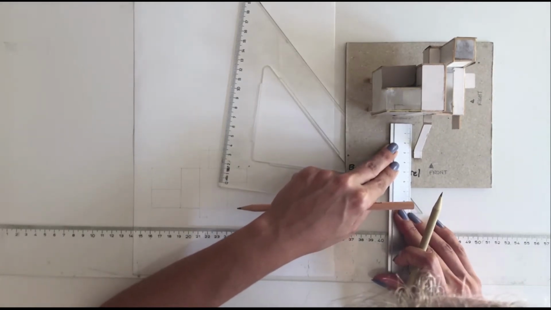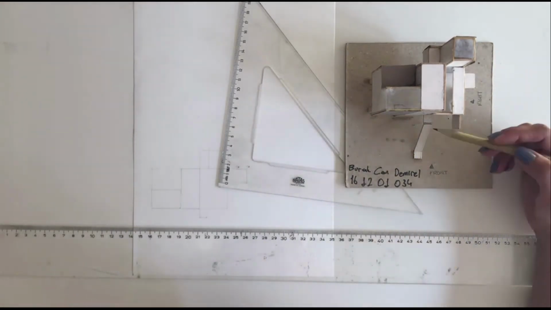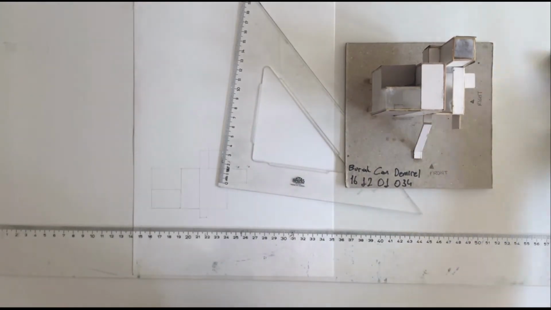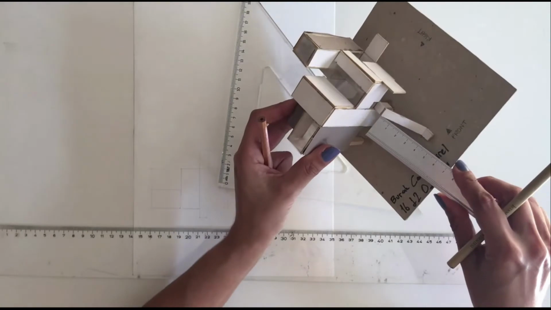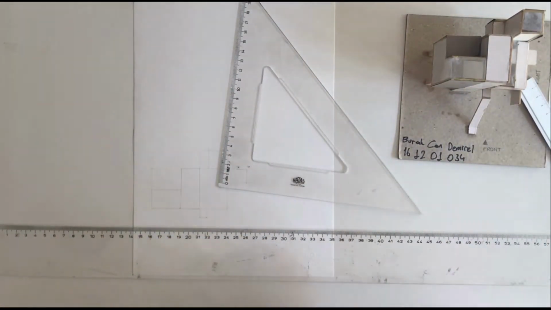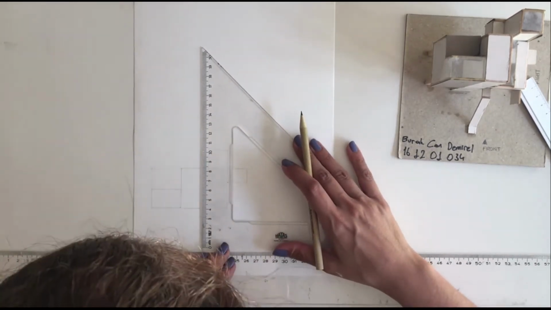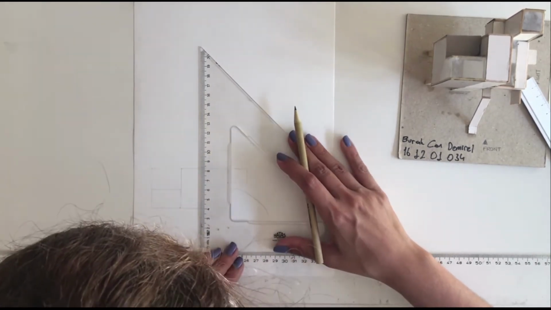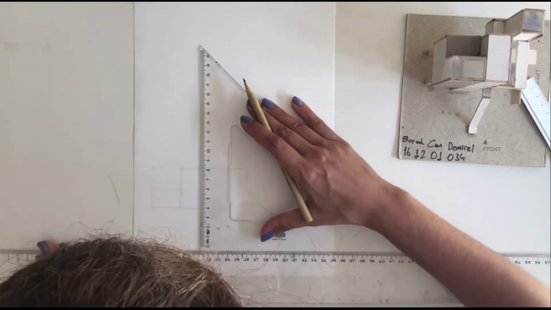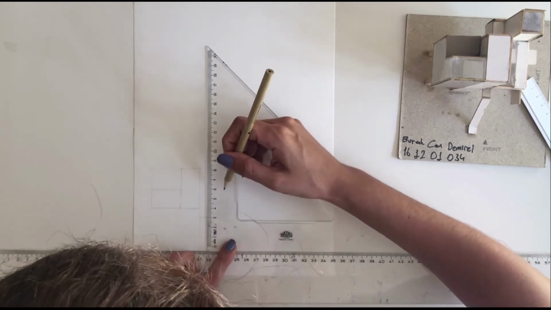So now I see that it's 3 centimeters. Okay? So I'm going to foreshorten that surface. Actually, it is something like 4 centimeters, but it looks like 3 centimeters in orthographic projection. So I'm going to do it like that. Okay, it's 3 centimeters in orthographic projection.